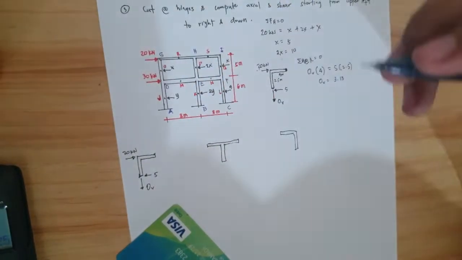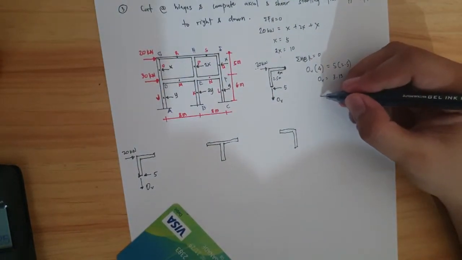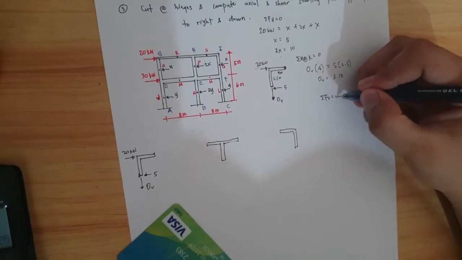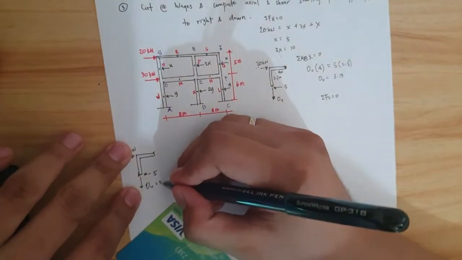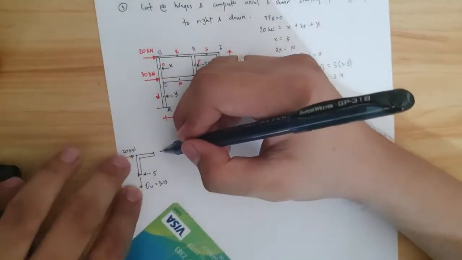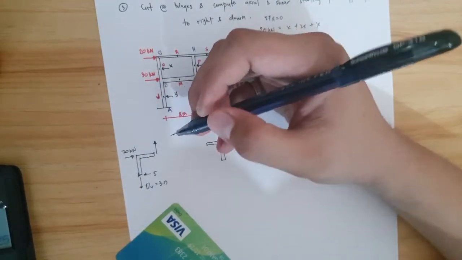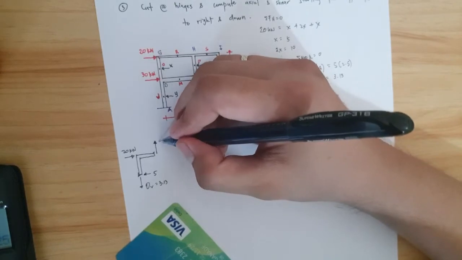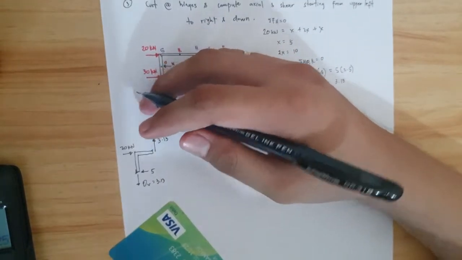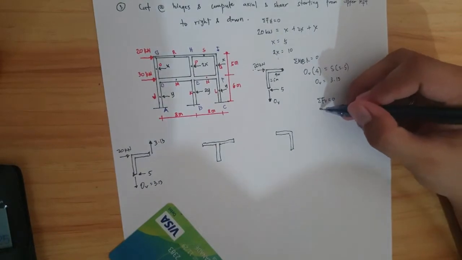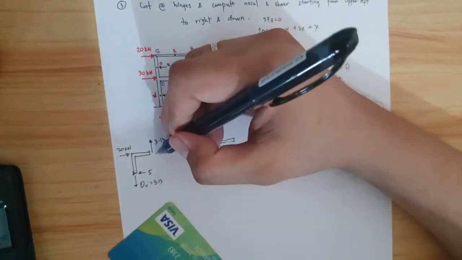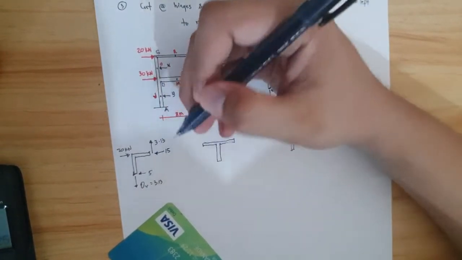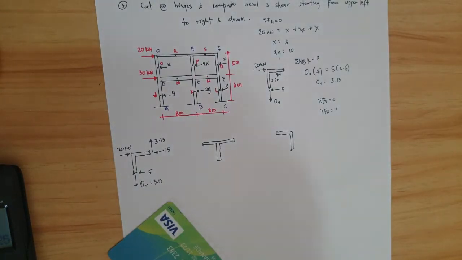So summation of forces vertical equals 0. Sum up the force here, OV is 3.13. Therefore the vertical load here must be opposite. So that is 3.13. Summation of forces horizontal, that is 20 minus 5. We have 15 here. Okay, so you have gotten all the axial loads here.